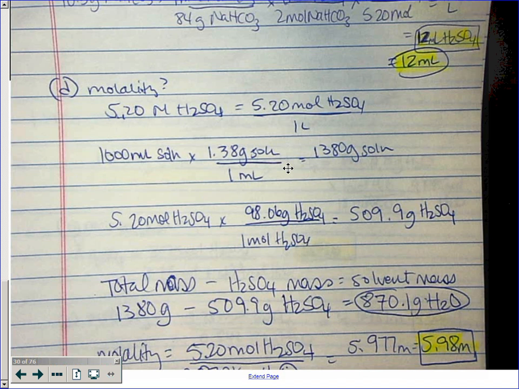What's the difference? So this is sulfuric acid, this is solution. What's the component that's the difference in these masses? Water, right? Water is your aqueous solvent that you're utilizing. So the mathematical difference would be the mass of that water. So the total mass minus the sulfuric acid mass will give you the solvent mass. That solvent mass is the piece you care about for the denominator of molality.